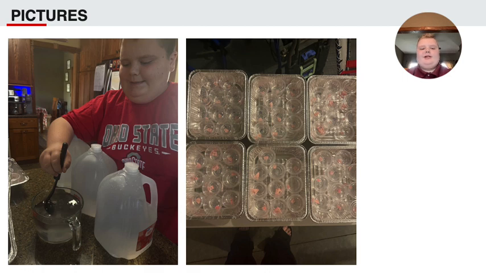Here are some more pictures. To the far left, you can see me creating saline solution. Saline solution is created by using distilled water and salt. You can use any type of salt, but I recommend kosher salt. The picture on the far right is an example of where I put my trials. In each pan, we had 10 containers, and so we have 3 containers for each antibiotic ointment.